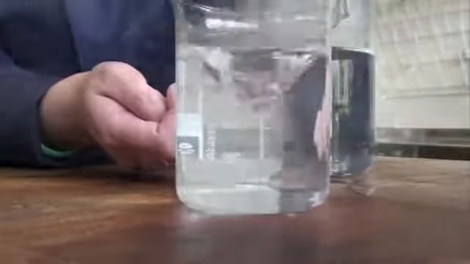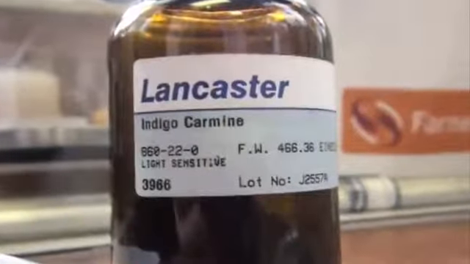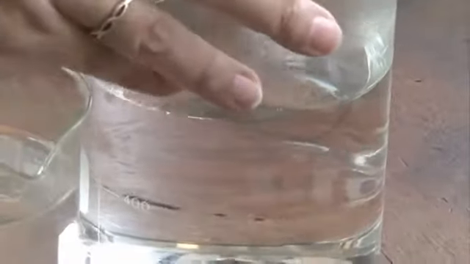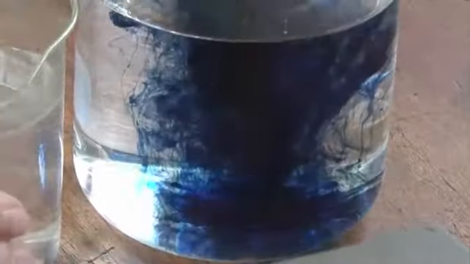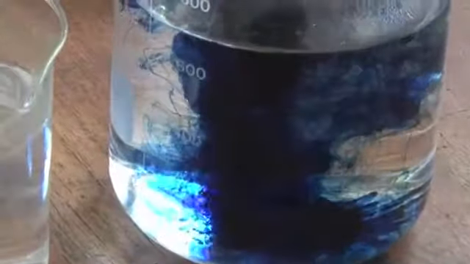So with the addition of this dye, we'll be able to see a colour change reaction. And if you look at it in this container, it's really dark, it almost looks black. But once we add it to this, you'll actually see what colour it is. So in it goes. You can see a really nice swirling effect.